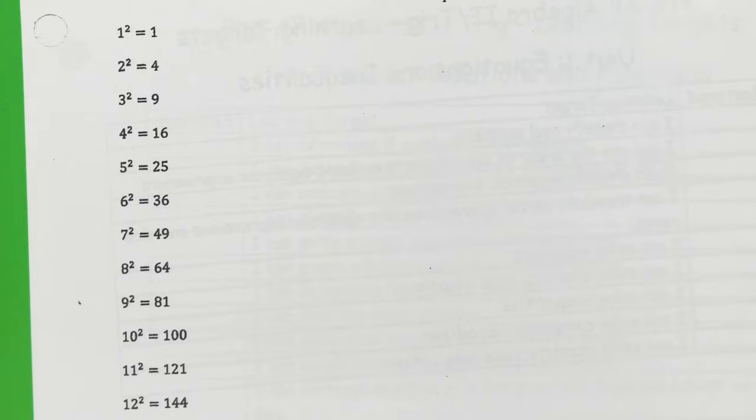All right, what's the first perfect square? 1. What's the next one? 4. 2 times 2 is 4. What's the next one? Yep, keep going.